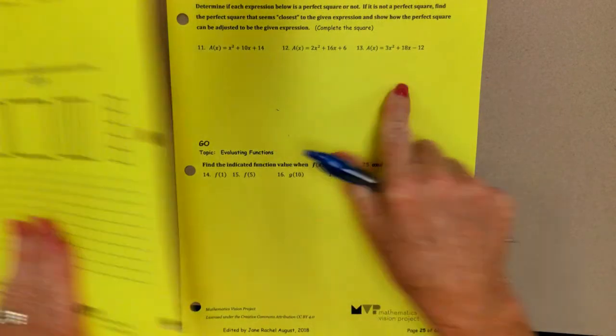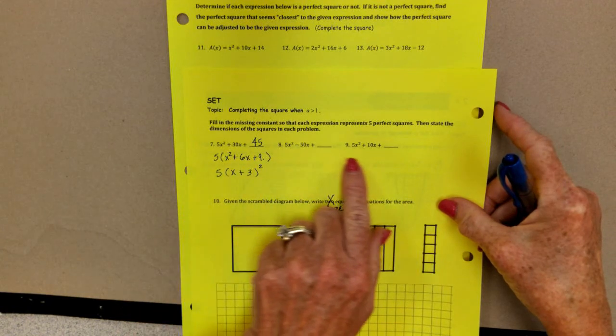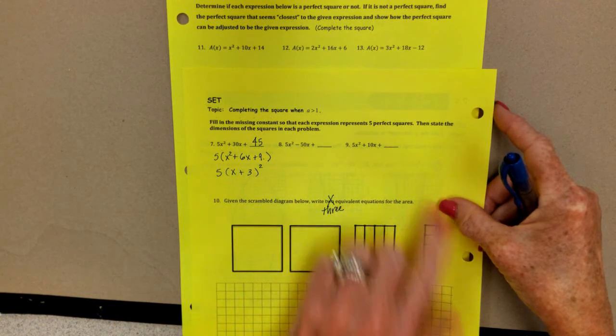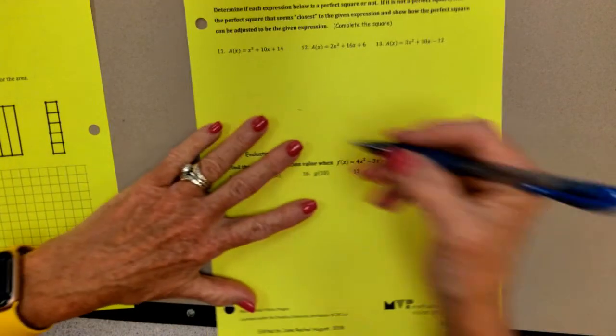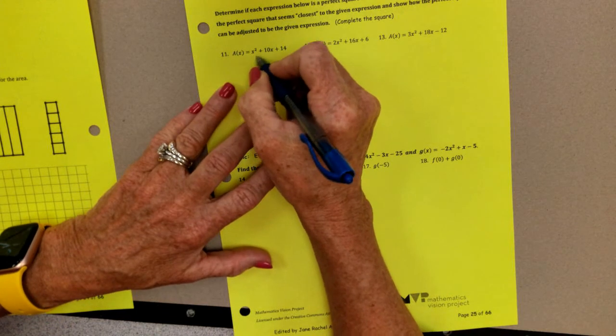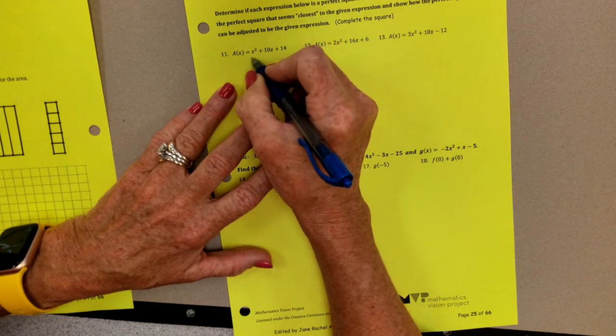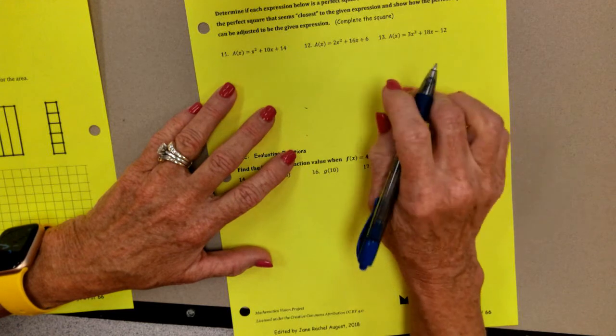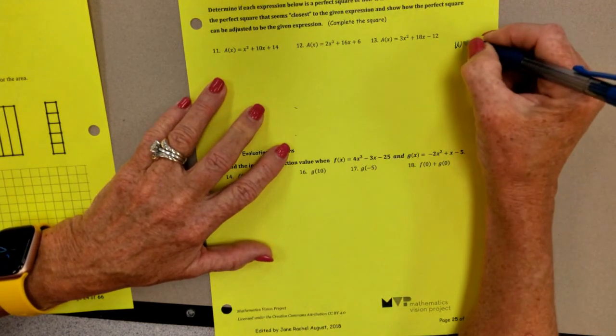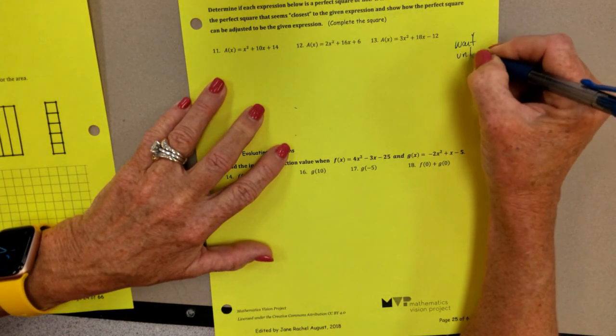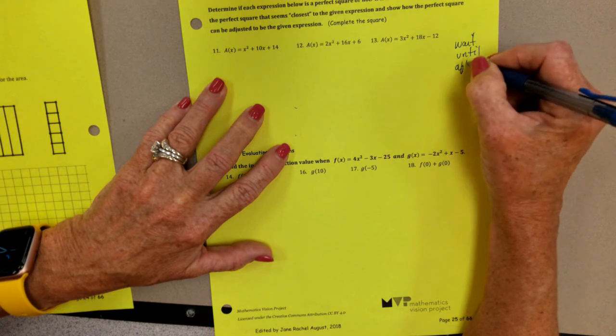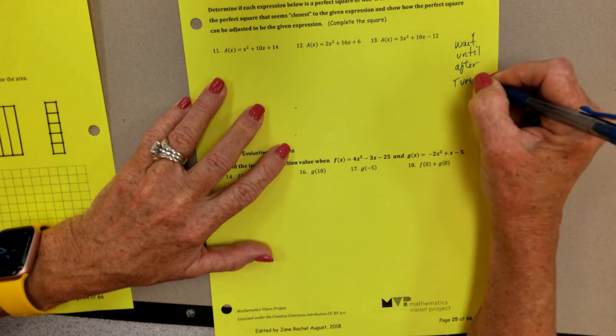These problems are very similar to 7, 8, and 9. Actually, I'm going to have you hold off on these until after Tuesday.